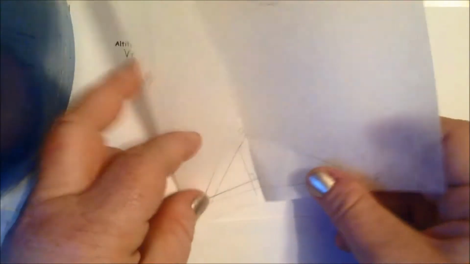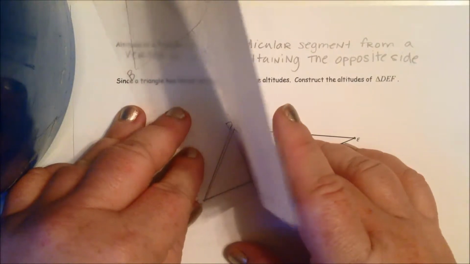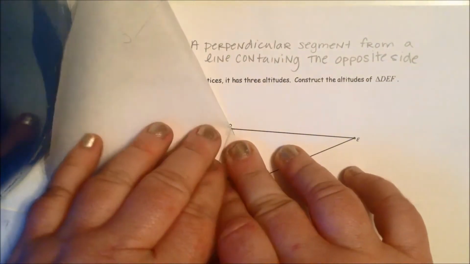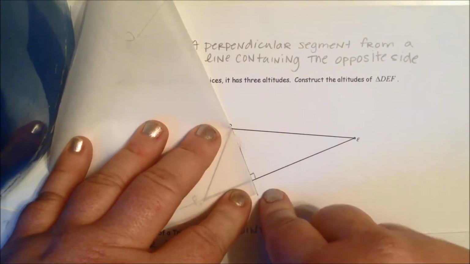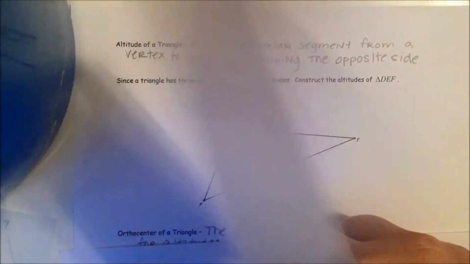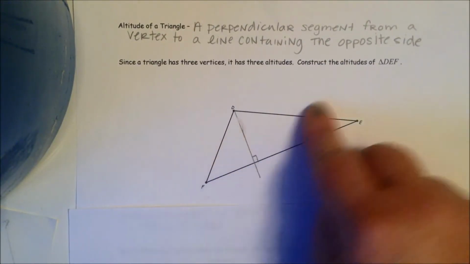So I crease my patty paper at D, and I still see down here that my line is over itself. It's not like all crooked like that. It's straight on top of itself. Then I unfold the paper, and I put it back down, and I trace the crease coming from D to the opposite side at 90 degrees. And we'll practice this a little bit more in class because that was a little bit hard to explain on video. And we'll actually do the rest of them in class where they all cross.